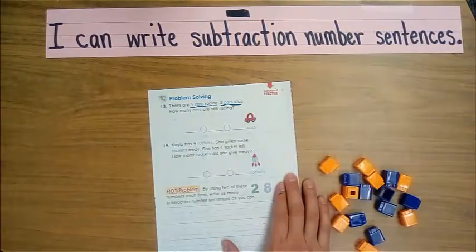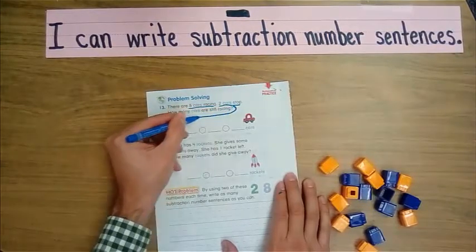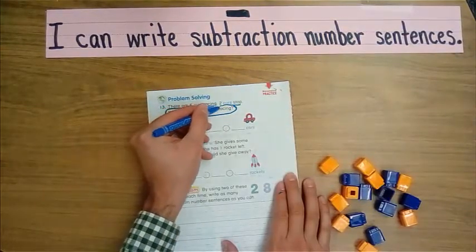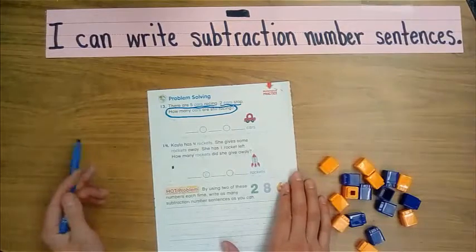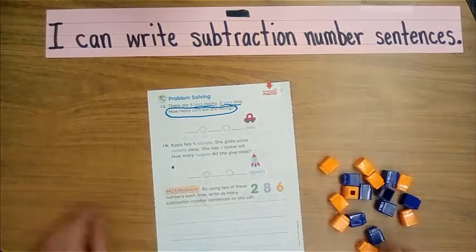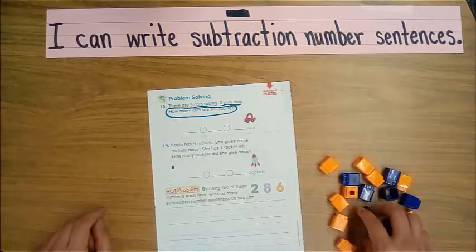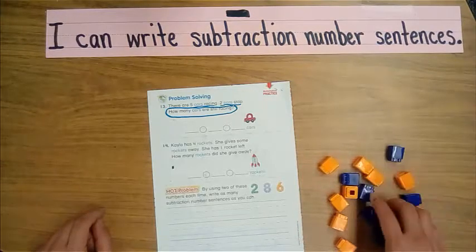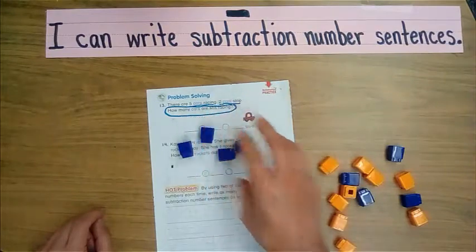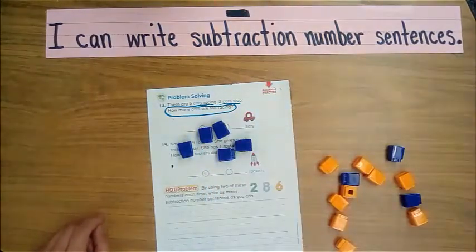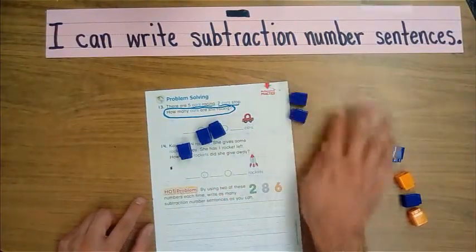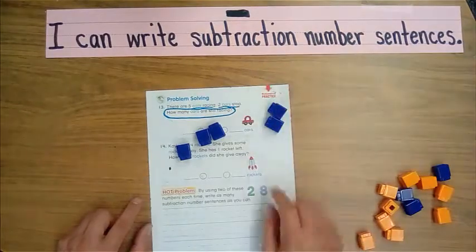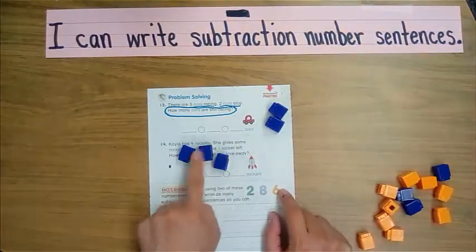So remember, we're trying to find what they're asking. Anytime they have a question, that means you're asking something. So this problem is asking how many cars are still racing. I think I'm going to use my blocks for this one because there's a lot of things I need to know. So I'm going to have 5 cars right here, and then 2 cars stopped. These are the 2 cars that stopped. I'm going to put them over here. So 2 cars stopped. How many cars are still racing?